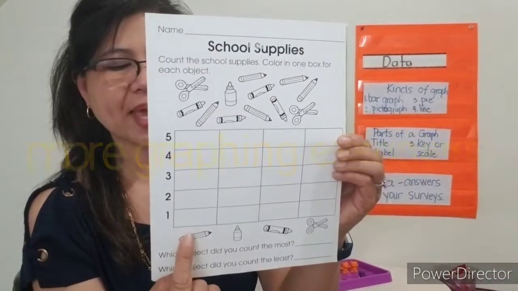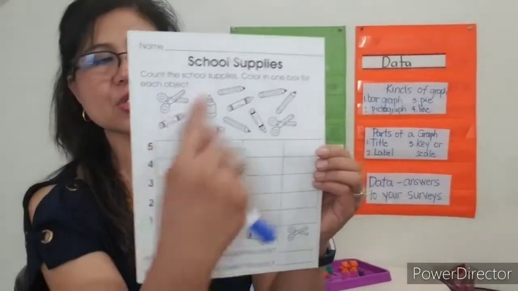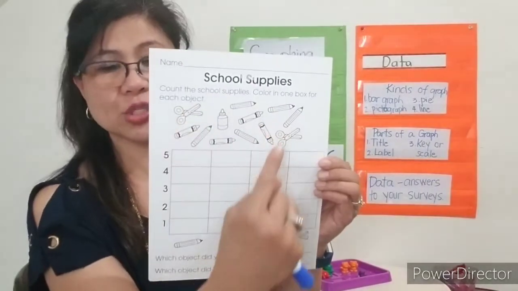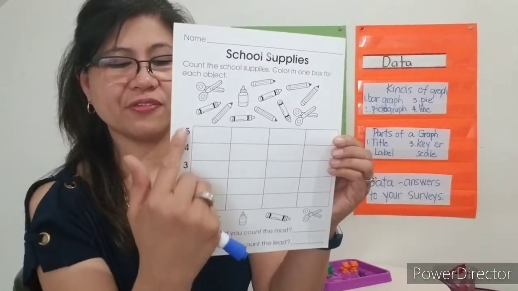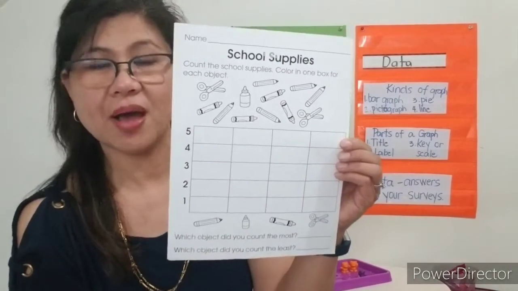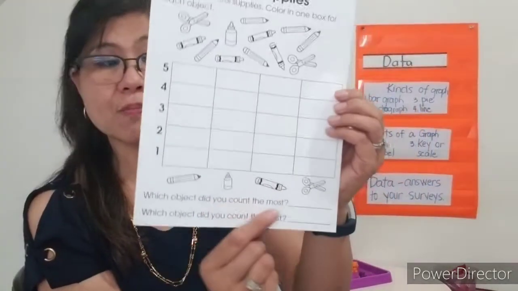Okay, how many pencils, how many glue bottles, how many crayons, and how many scissors do I have here? These are my school supplies, and you see how they're numbered: 1, 2, 3, 4, 5. We always start coloring from the bottom. Okay, and I have a question here. Which object did you count the most?